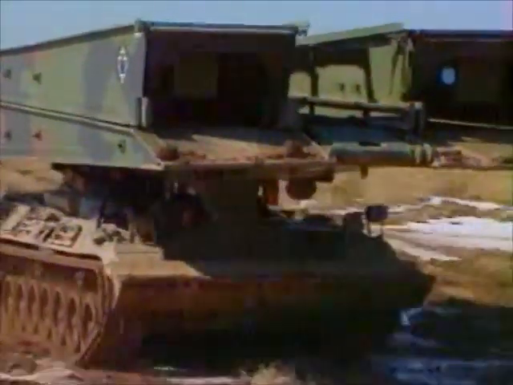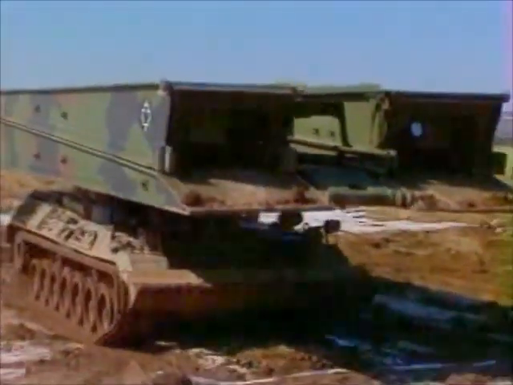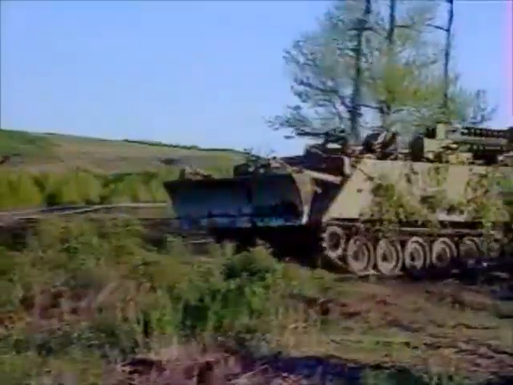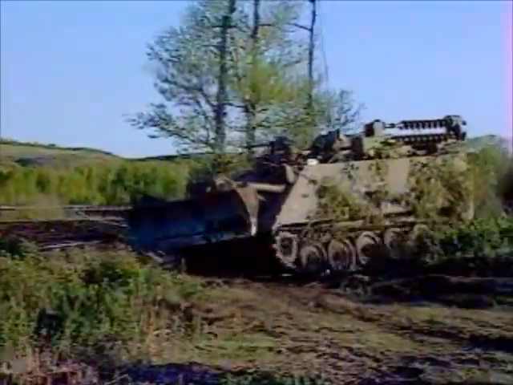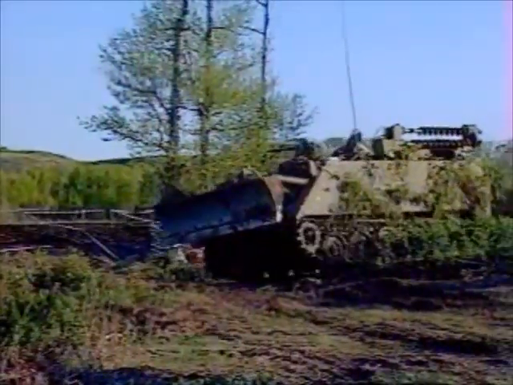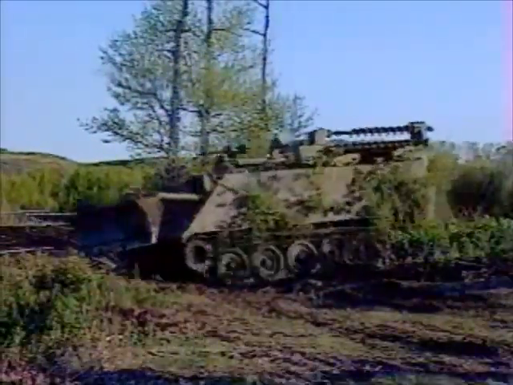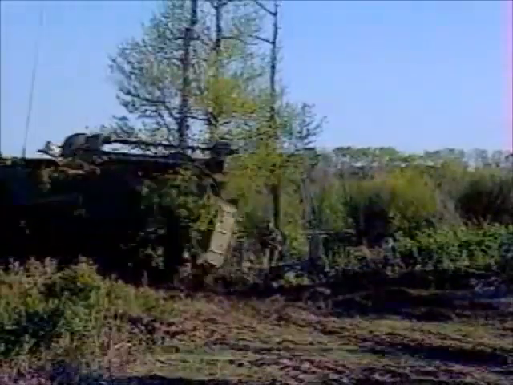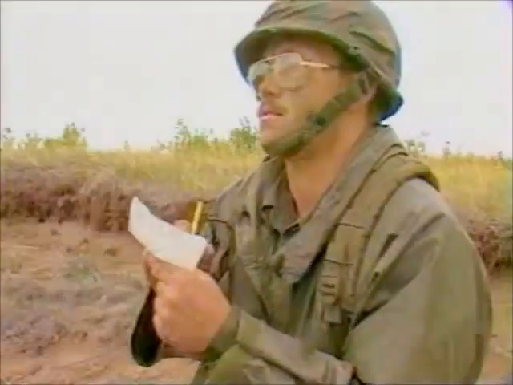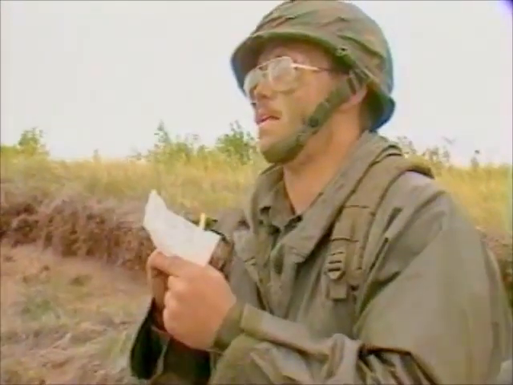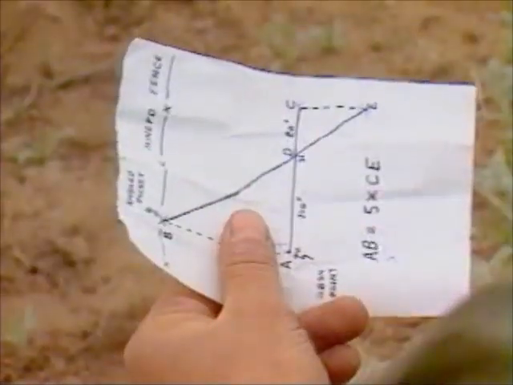An engineer troop and armored engineer resources may be assigned to support the maneuver of a battle group. The engineer troop commander advises the battle group commander on engineer matters and normally coordinates both the engineer effort and work of the assault pioneer platoon. He can also deploy a reconnaissance detachment to provide specialist engineer information.